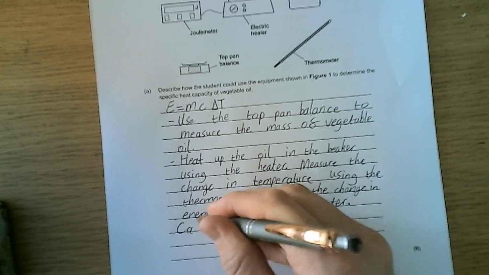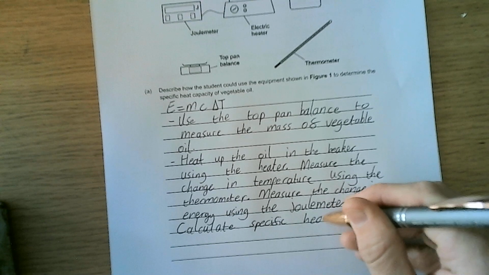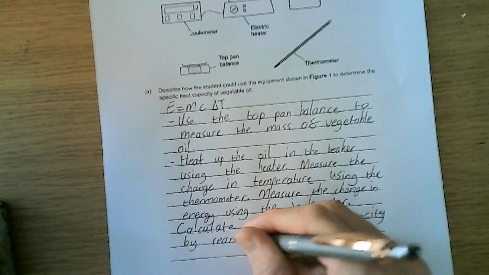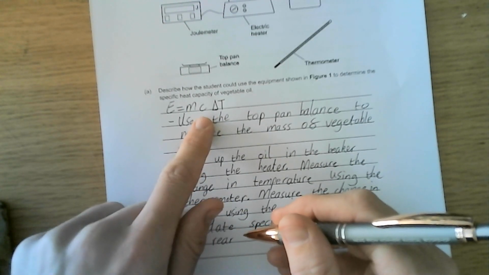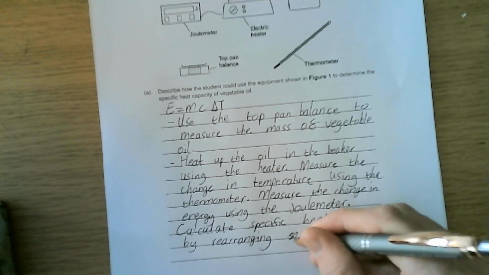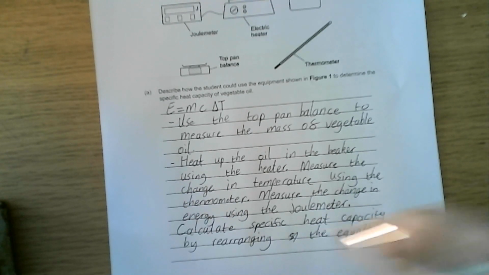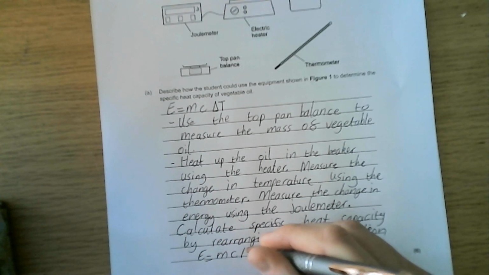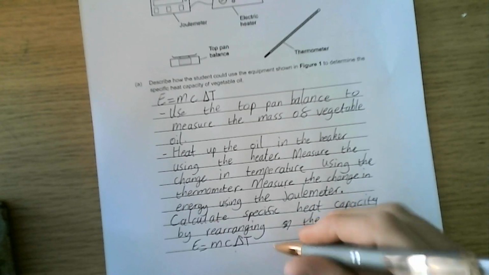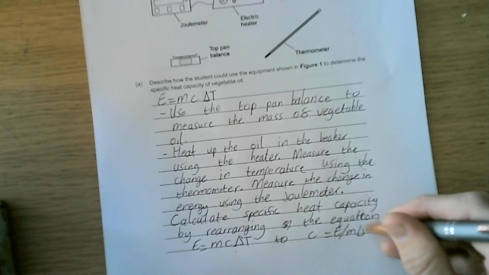So what we're going to do is say calculate specific heat capacity by rearranging, because if you notice this is to calculate energy, not specific heat capacity, by rearranging the equation, E equals MC triangle T. Remember, the triangle means changing, so whenever we see this triangle, it means changing something, to C equals energy divided by mass times by change in temperature.